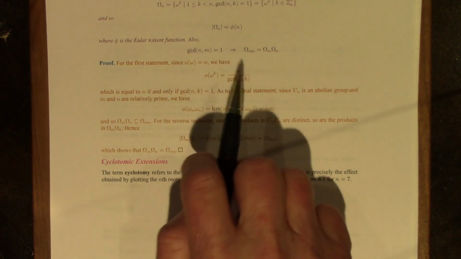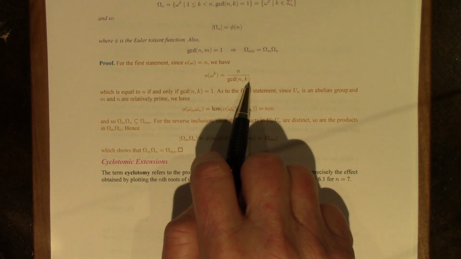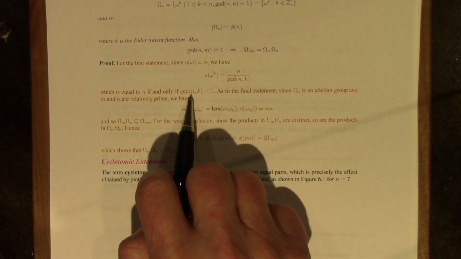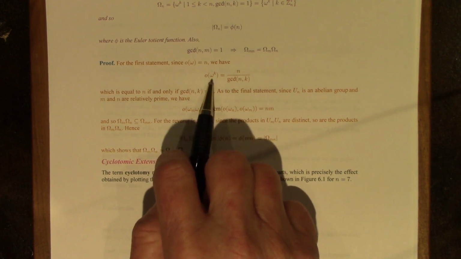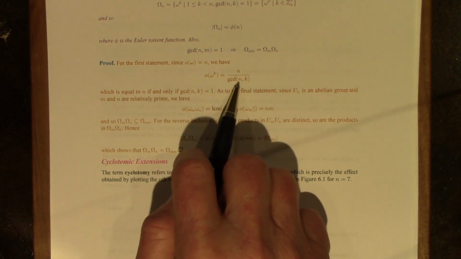It looks like this. It's n divided by the GCD of n and k. Well, that's equal to n if and only if n and k are relatively prime. So omega to the k is a primitive nth root of unity if and only if n and k are relatively prime.